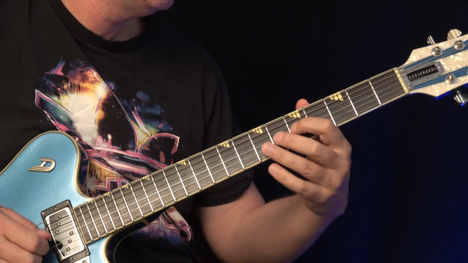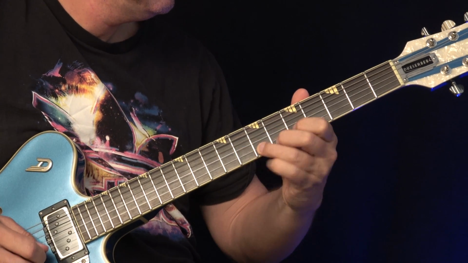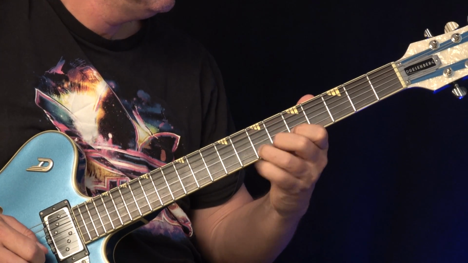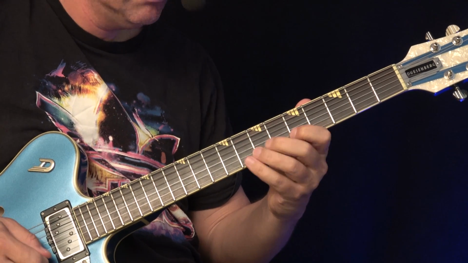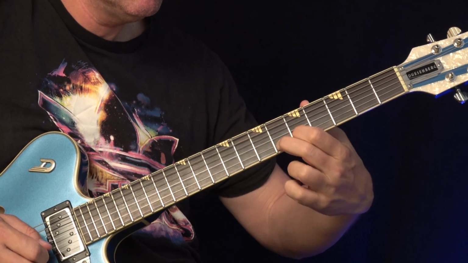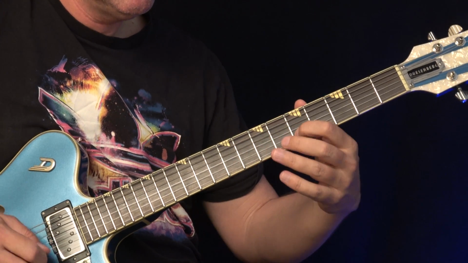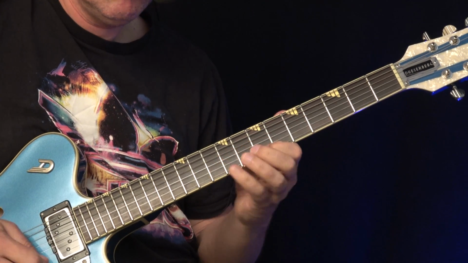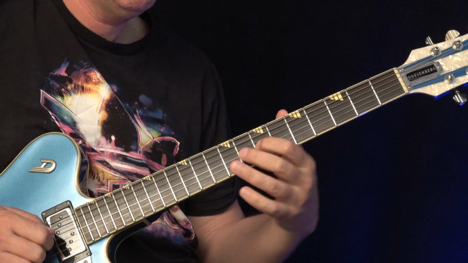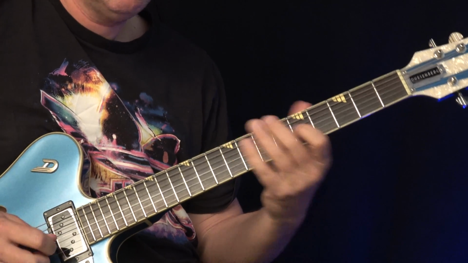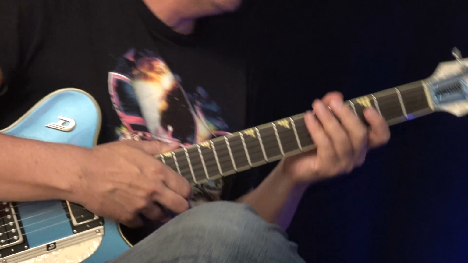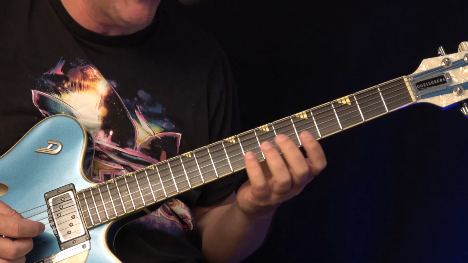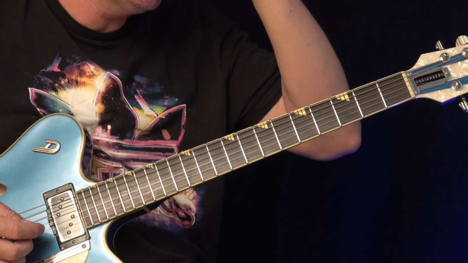F sharp. See? F, E, yeah, good. Now, if you want to have a more sophisticated sound, then you work on the entire options.